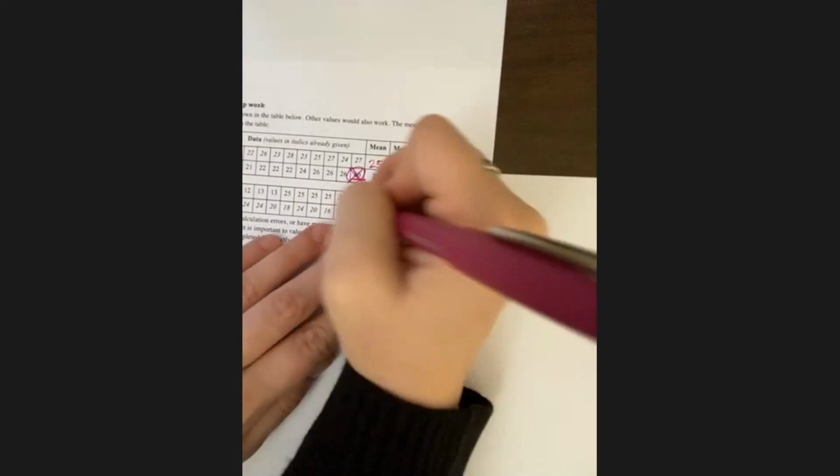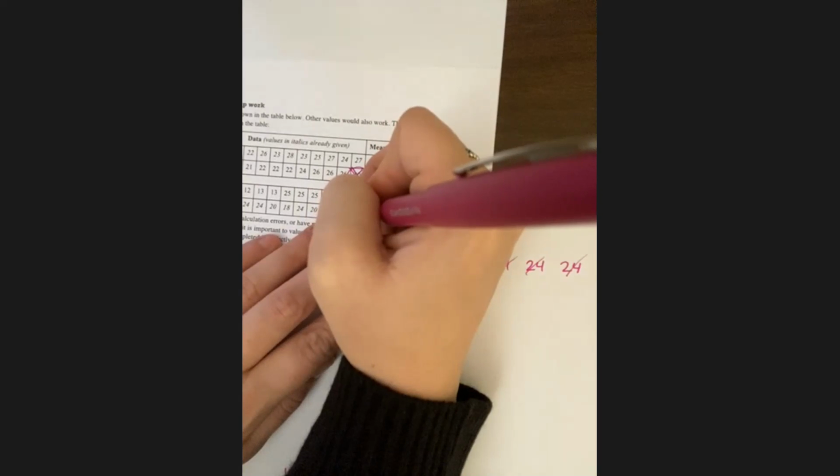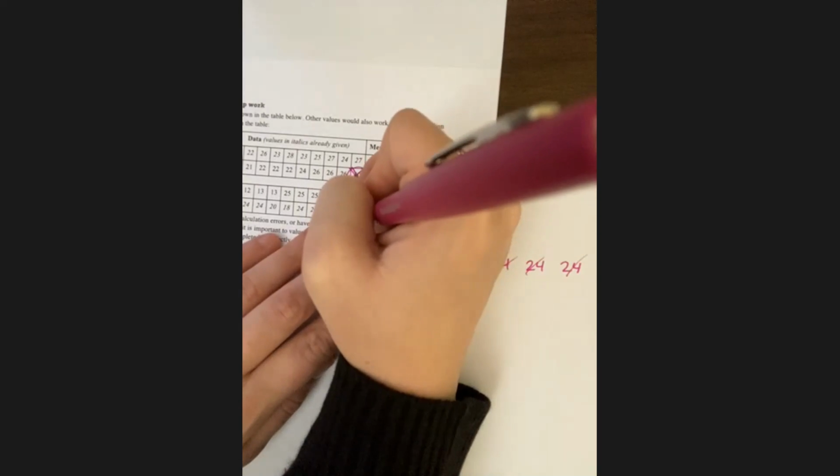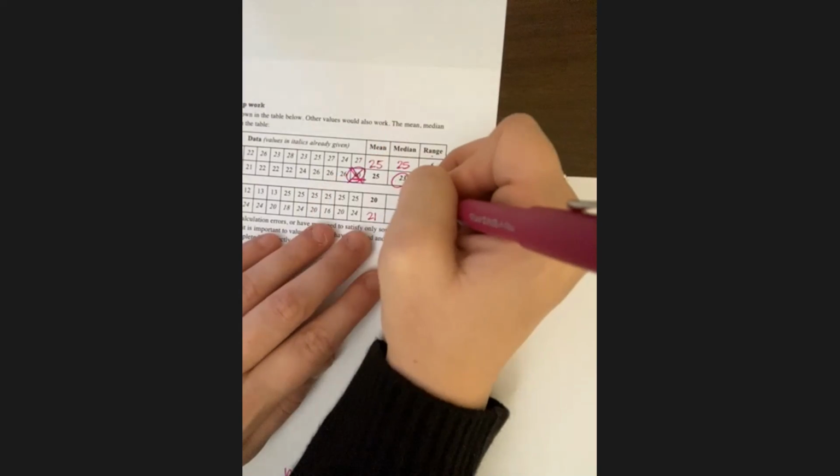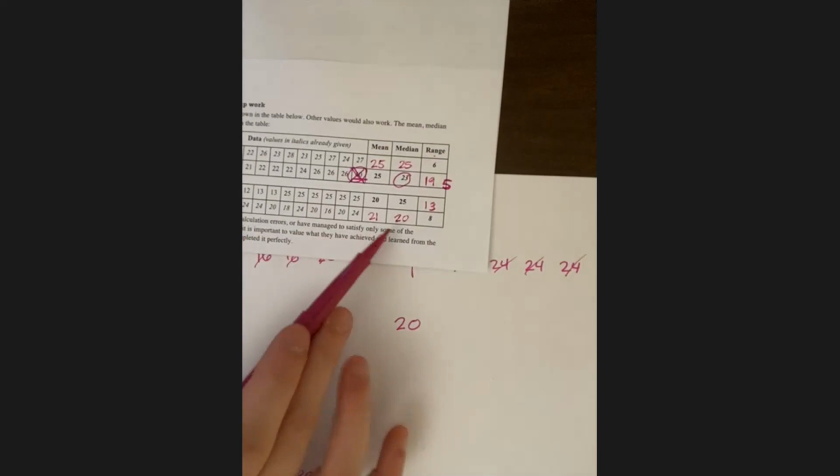And we said the mean was what? 21? Yeah. And then the range was 13. Is this making sense? Does everybody know how I got these numbers? Yes, give me some thumbs up, shake your head, type in the chat box. Yes, y'all get how I got those numbers. Because again, your test on Monday is going to be fairly similar.